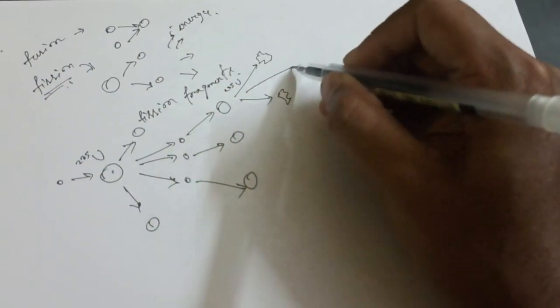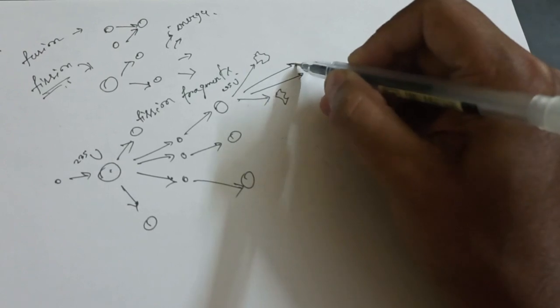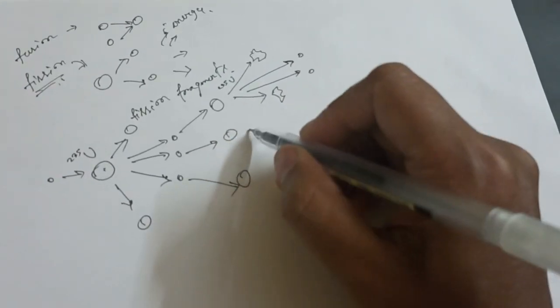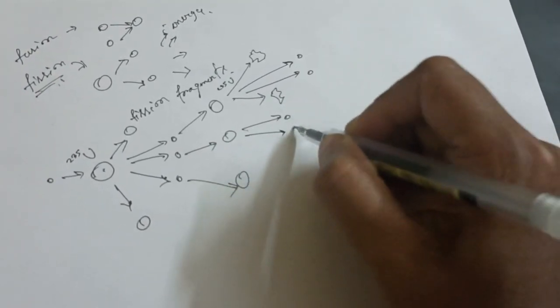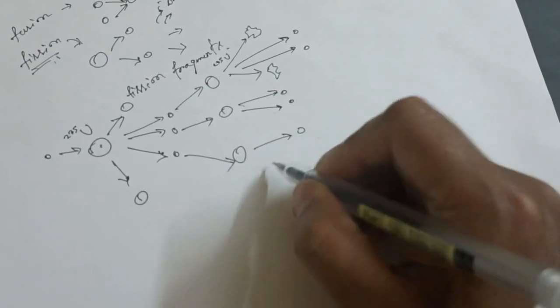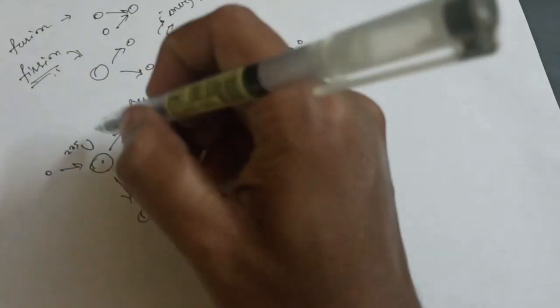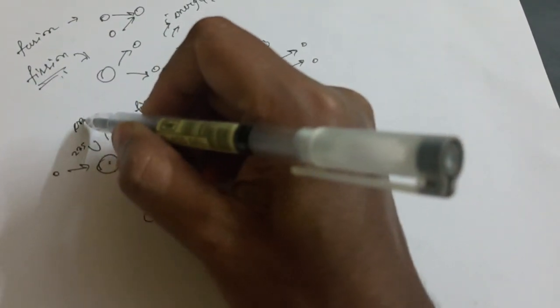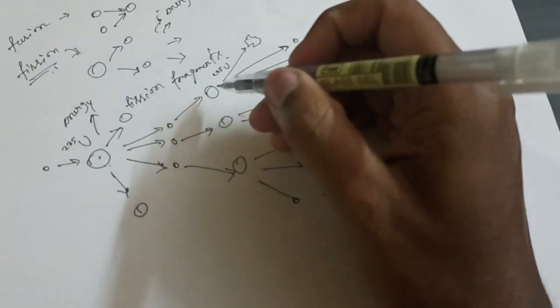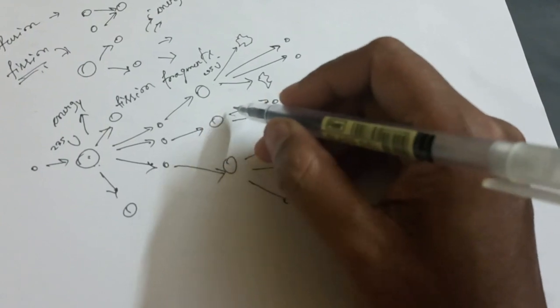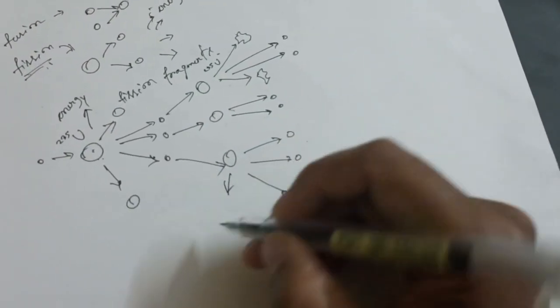Also, suppose two neutrons get released. This one too, two neutrons. This one, suppose three neutrons. Now here energy was released because of the fission. Here also energy was released, here also, here also.